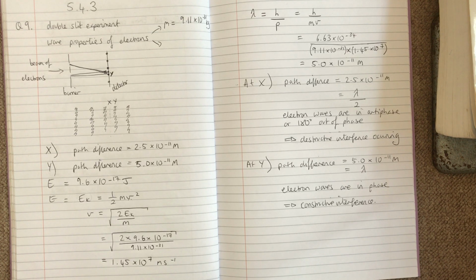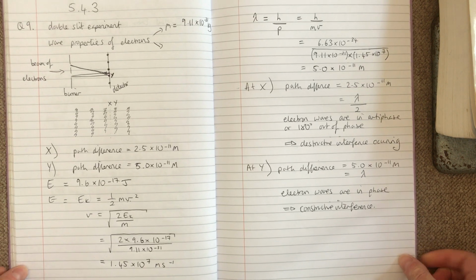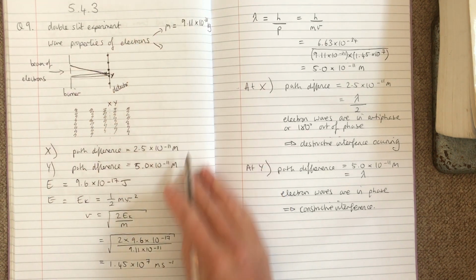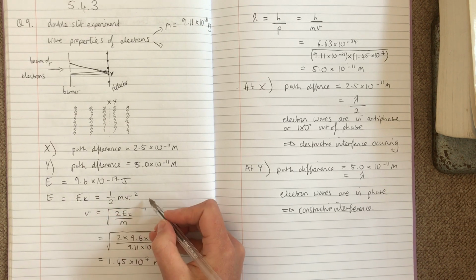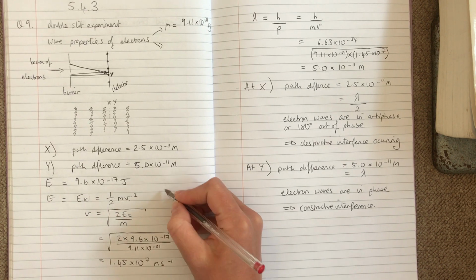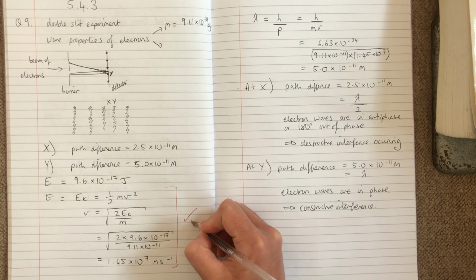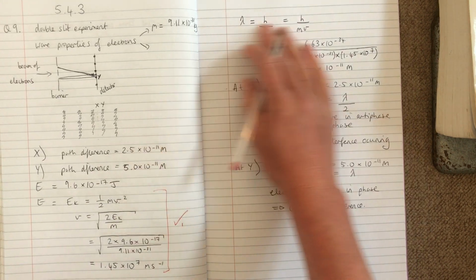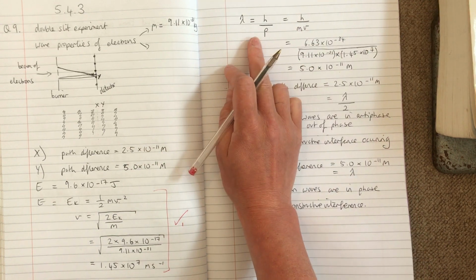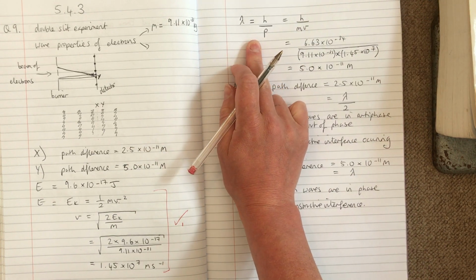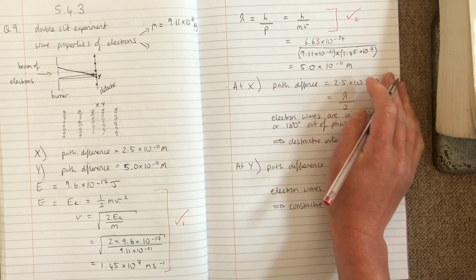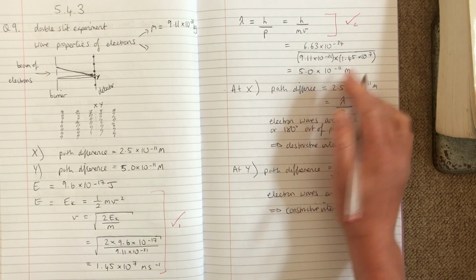In terms of marking, this is a 6-mark question. So let me just get the mark scheme up. The first mark is for your use of the kinetic energy formula. That would be this step here for mark 1. The second is your use of the de Broglie equation. And the third mark is for doing this calculation and getting the wavelength calculated correctly.